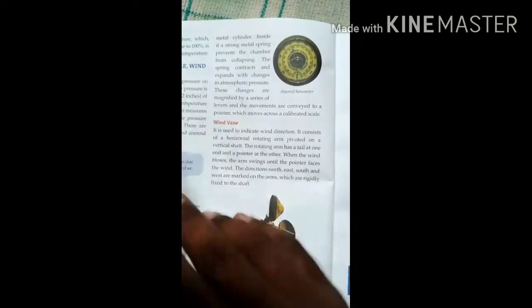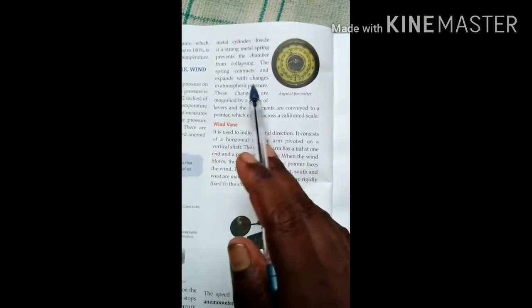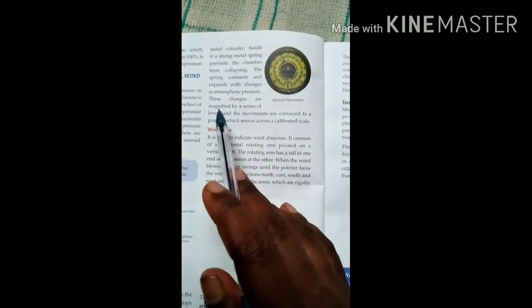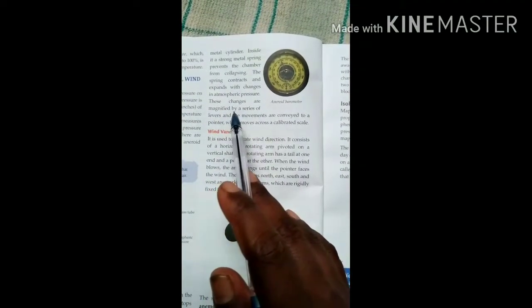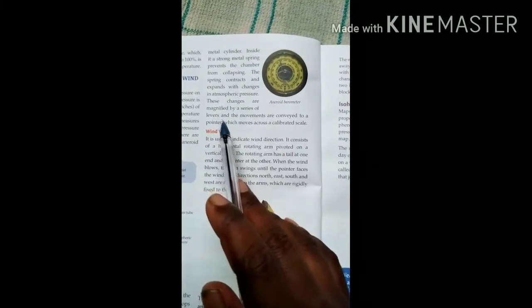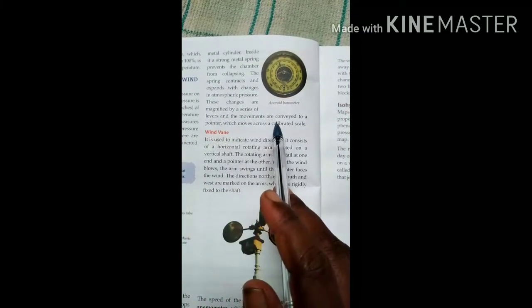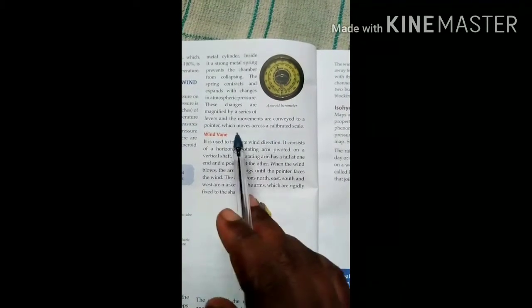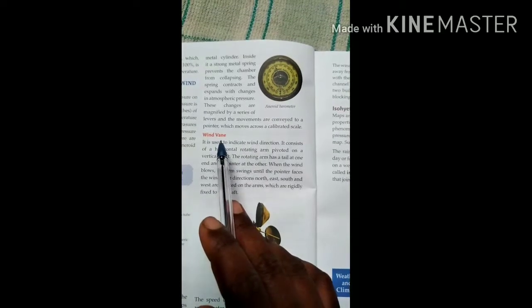The spring contracts and expands with changes in atmospheric pressure. These changes are magnified by a series of levers, and the movement is conveyed to a pointer which moves across a calibrated scale.